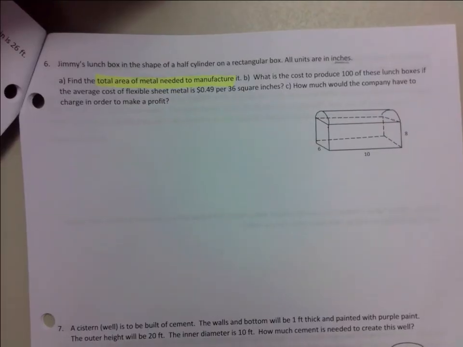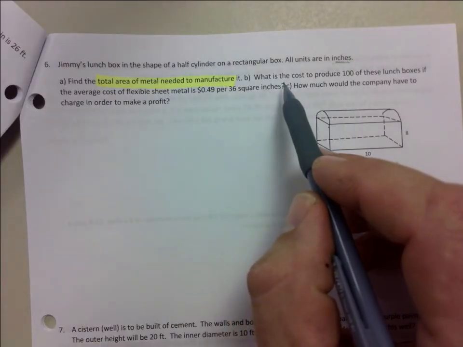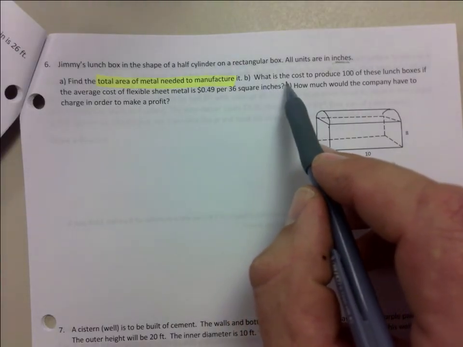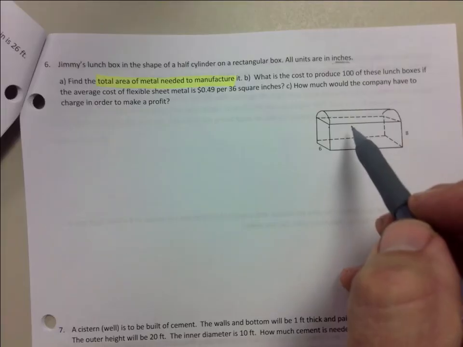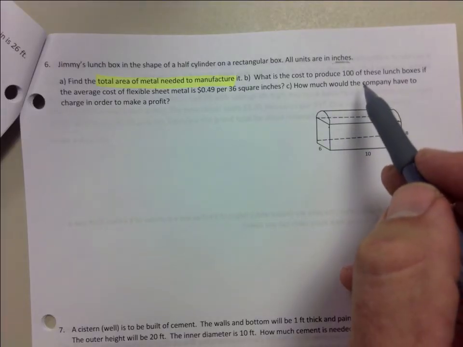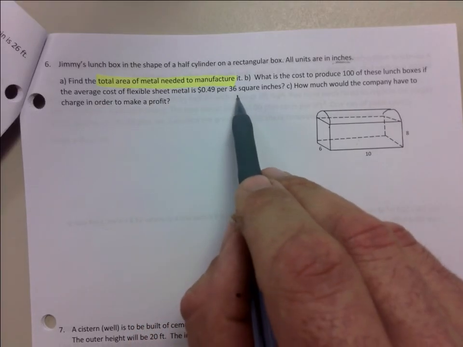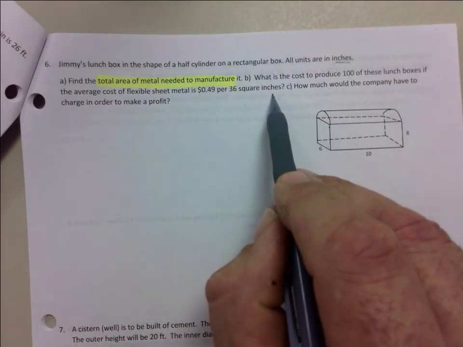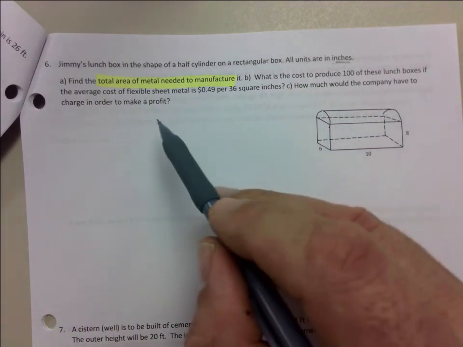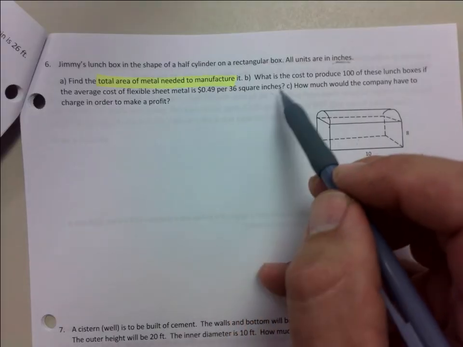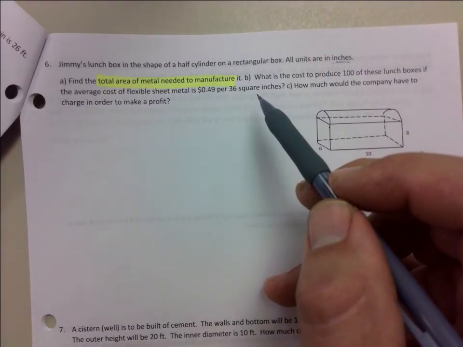Let's do this one. Total area, metal required. And then there's a bunch of stuff. Let's just read it and then we'll deal with it as we get to it. Okay? What is the cost to produce 100 of these lunch boxes? So we're going to make 100 down the road. We're just going to focus on one at first, of course. If the average cost of flexible sheet metal is 49 cents per 36 square inches, you're supposed to figure out the cost, right? How much would the company have to charge in order to make a profit? So these are questions that are going to slowly appear. So it's not just going to be surface area and volume, okay?